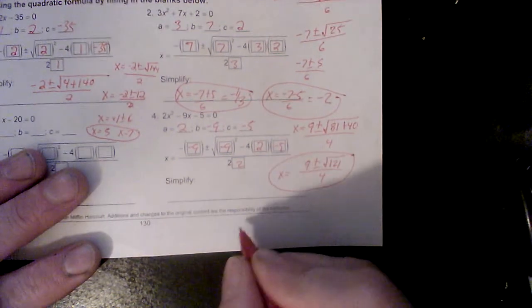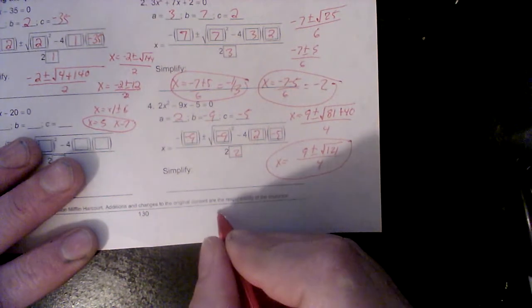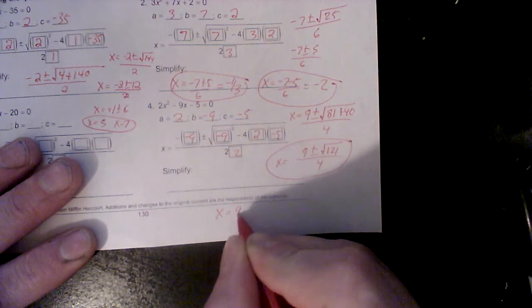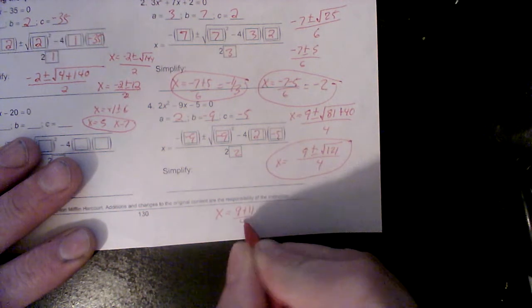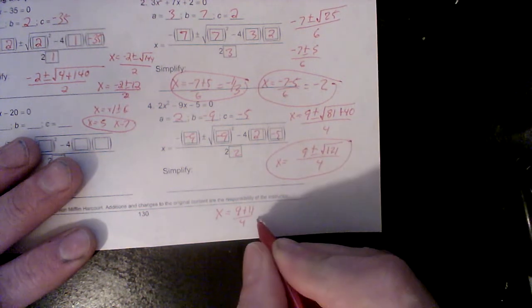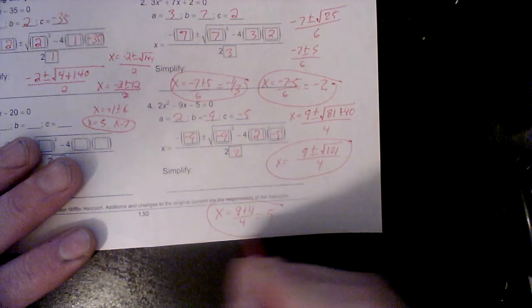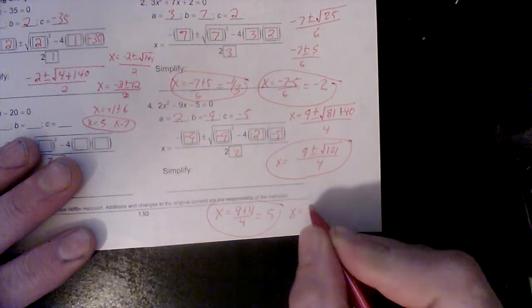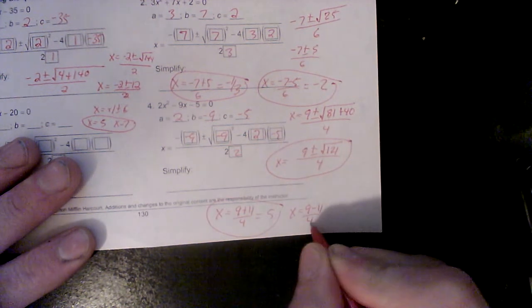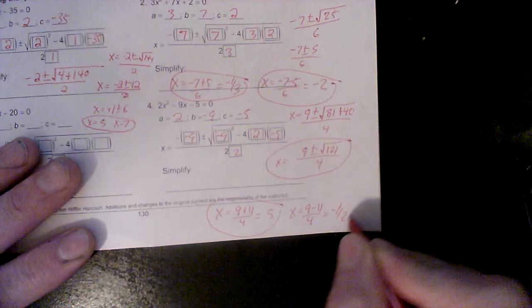Alright, so I'm going to actually put the answers down here. This would be x equals 9 plus 11 divided by 4, right, because this is 11, which should give me 5. Circle that. Then we get x equals 9 minus 11 divided by 4, which would give me negative 1/2.